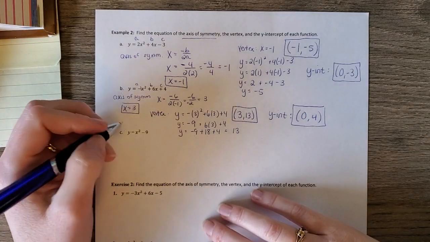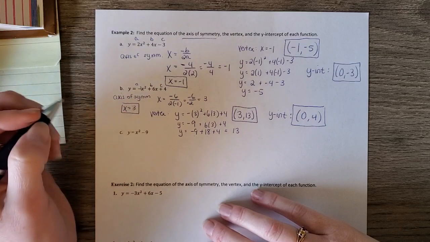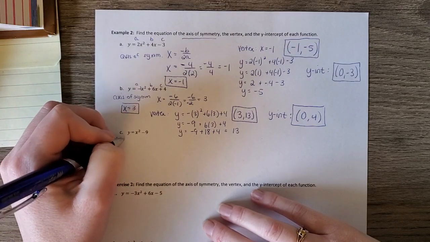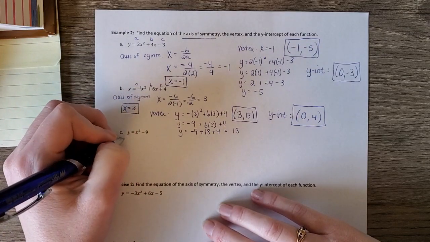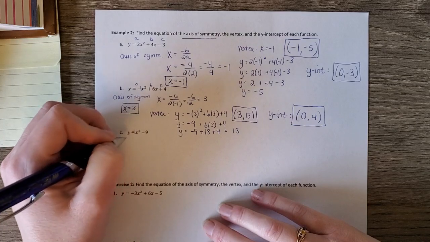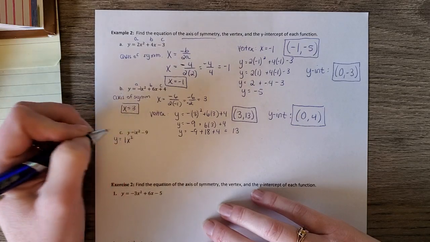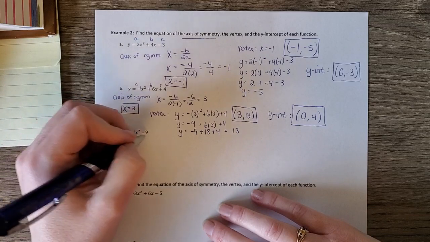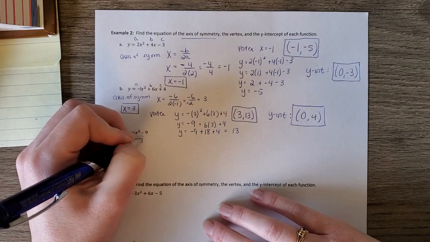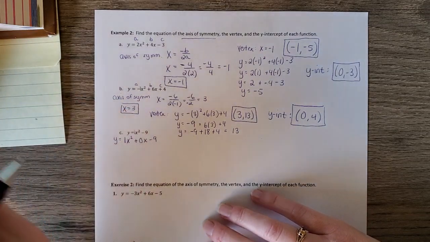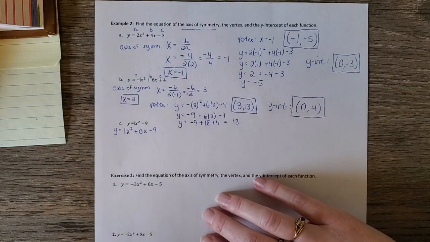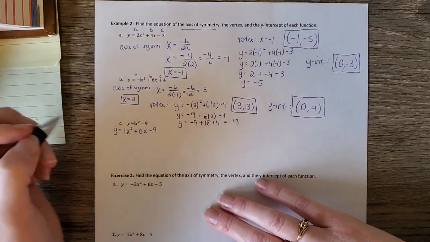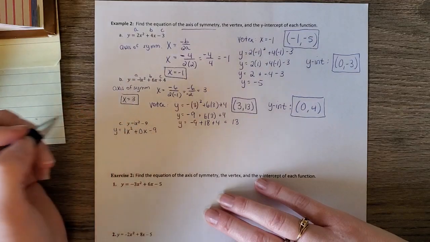And then C, we've got to label A, B, and C. Now you might say, oh no, there is no B term, or there's a missing term. So let's write this out. There's an invisible 1 here, so we have 1x squared. The term that's missing is the B term because there's no x. So we have plus 0x and then -9. So put in a 0x if there's a missing term, or a 0 wherever the missing term is. So that's our equation now.